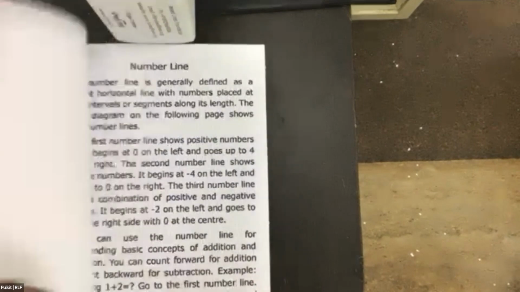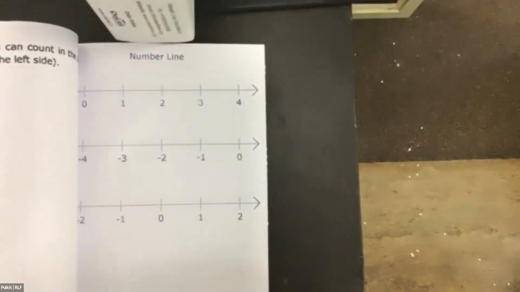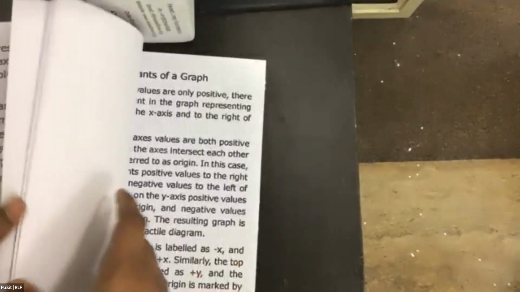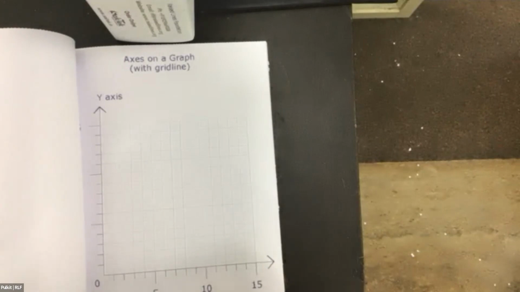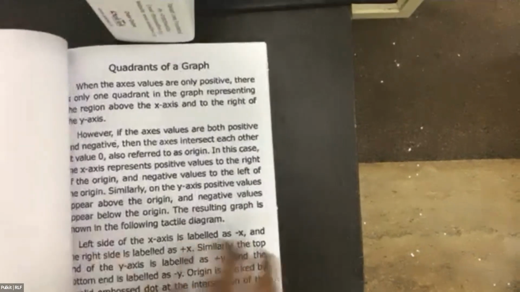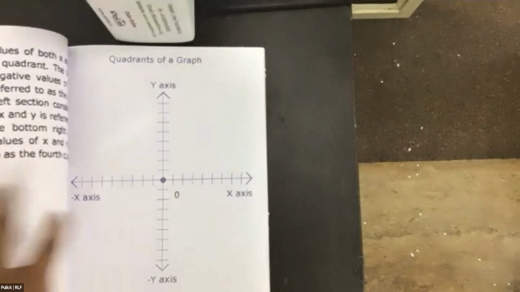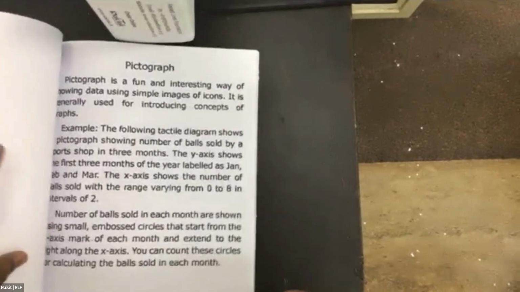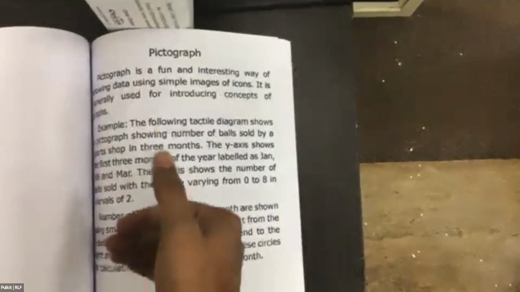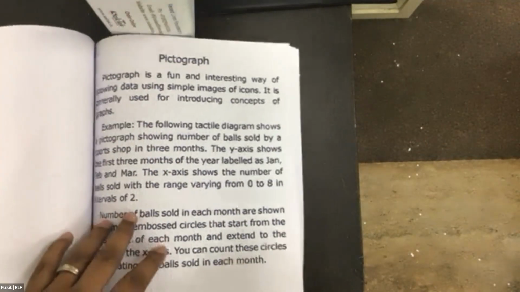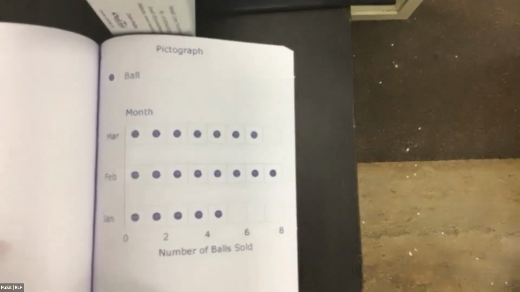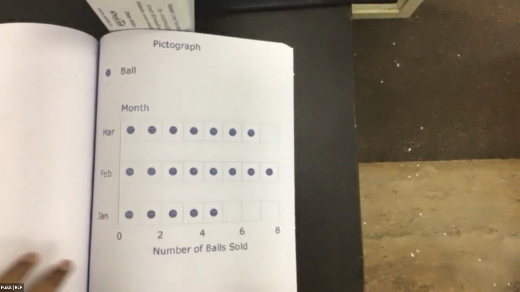What is a grid? Then you start with what is number line. Okay, then you understand what are the axes on the graph. Then you understand what major and minor marks mean, grid on the graph itself, and then the quadrant of the graph. Once you understand this idea of what exactly a graph is, then you go to different types of graph that are used in day-to-day life. And in every graph there is an example. Example is also in such a way that a student can understand it very easily. Like if you see this picture of the graph, number of balls sold, a very basic example.